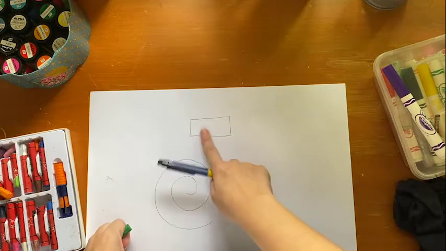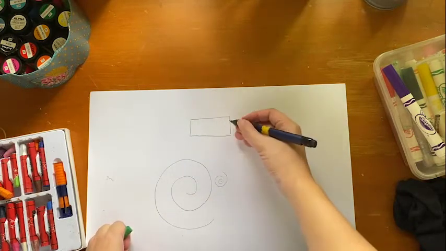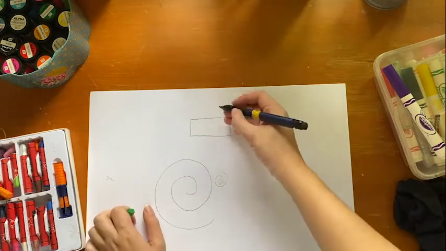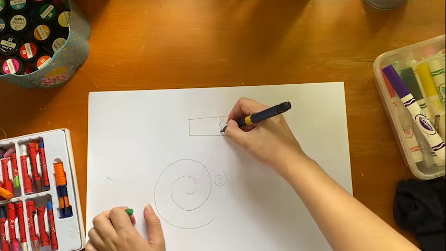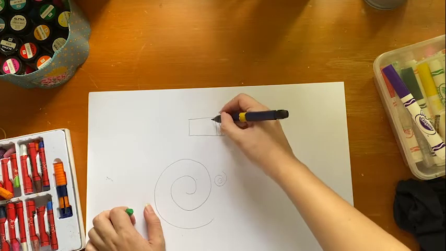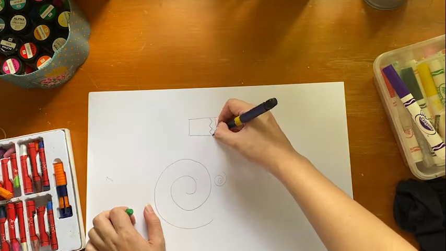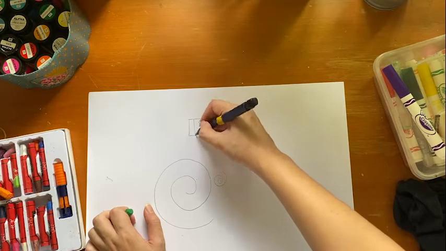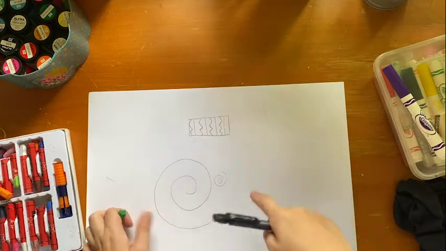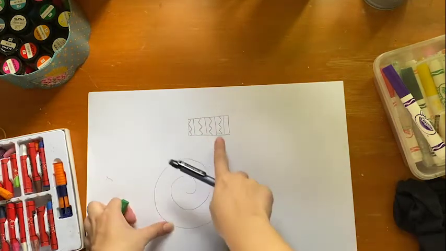Say you want to put a pattern inside. So maybe I'll just start with straight lines. And then zigzag lines, and then back to straight lines again, and back to zigzag lines again. Straight line, zigzag line, straight line, zigzag line. And there you have it. You have a very simple pattern.